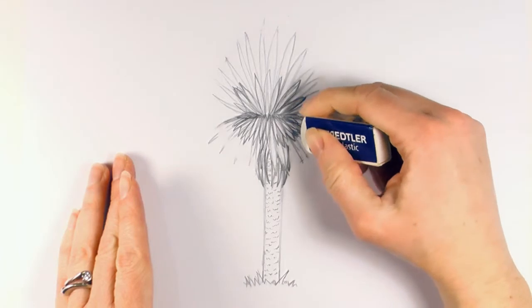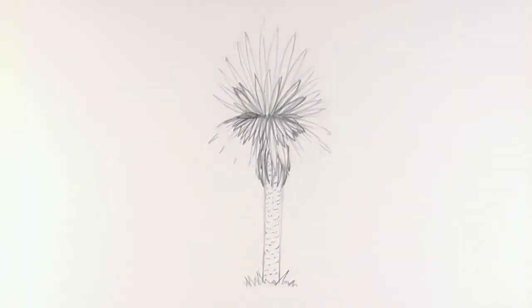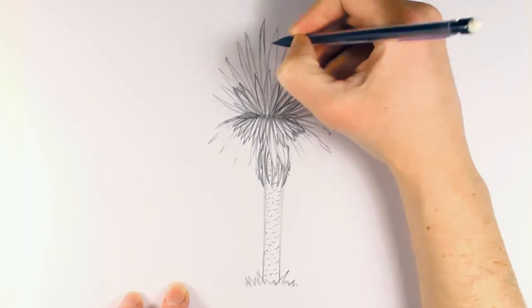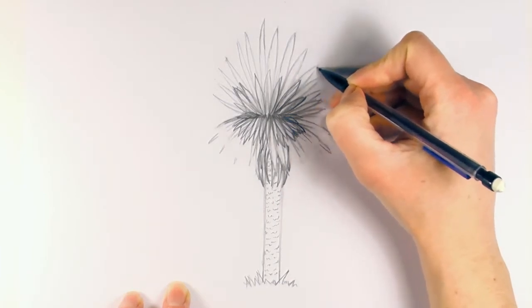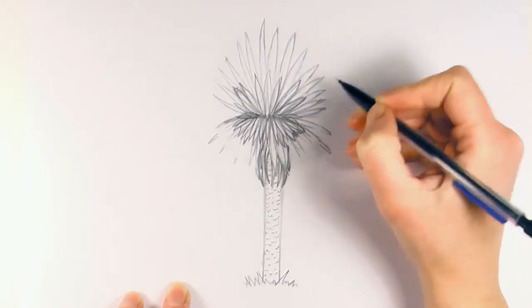I'm just going to go back in and fix up the lines where I've accidentally rubbed out the main part of my drawing, so just go back in, fix those little spiky bits up.